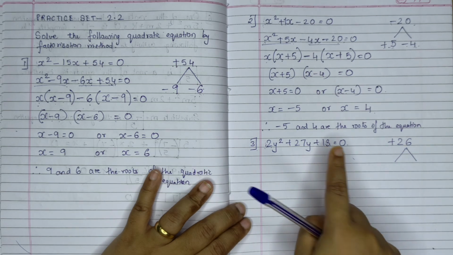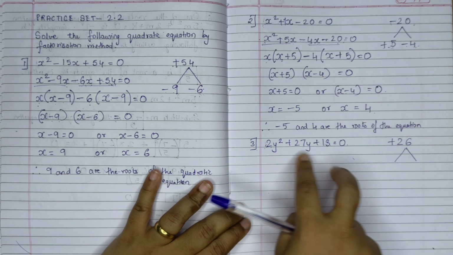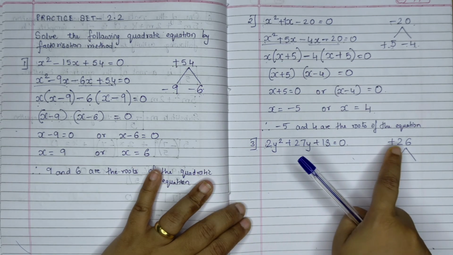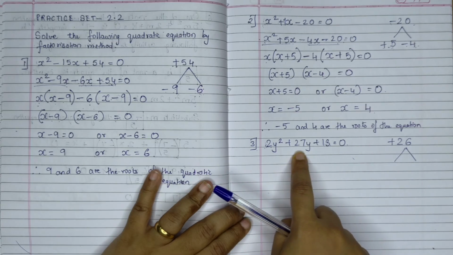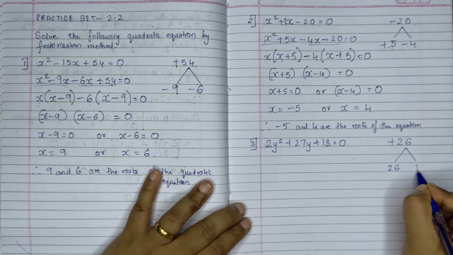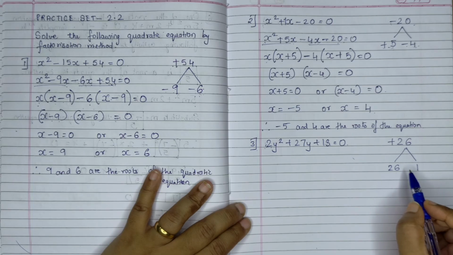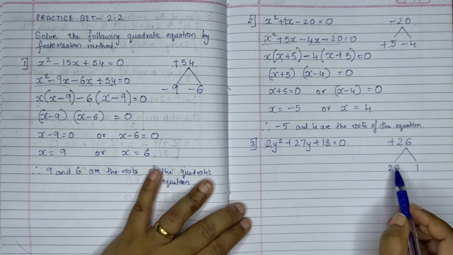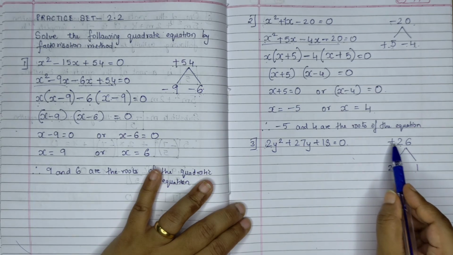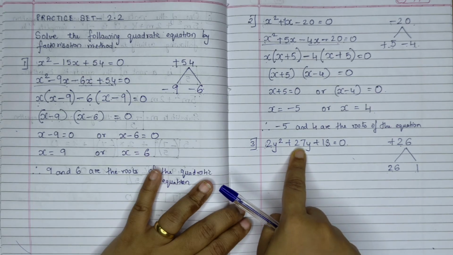Now see 26, how do you get 26? Both are plus only over here. Here also we have plus only. After adding, we want this term. So if you take 26 ones are 26. How do you get 26? 26 ones are 26. And when you add the numbers 26 plus 1, you will get the middle term 27.